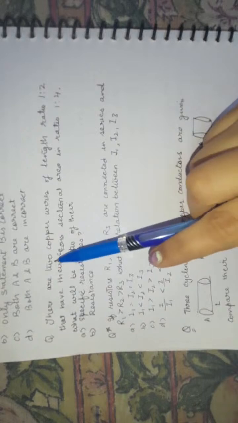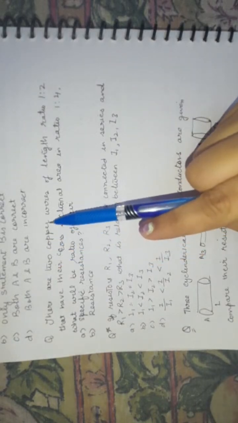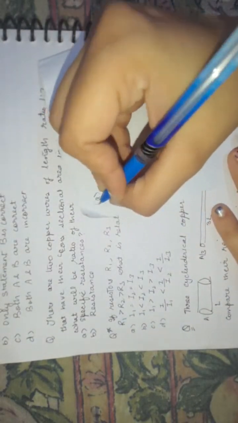One thing you should be very clear about is that specific resistance doesn't depend on any area or length. It only depends on the material, and because both are copper, the specific resistance would be the same for both wires. So the answer for part A would be 1:1. The reason you can mention is that both are made of the same kind of material, that is, copper.